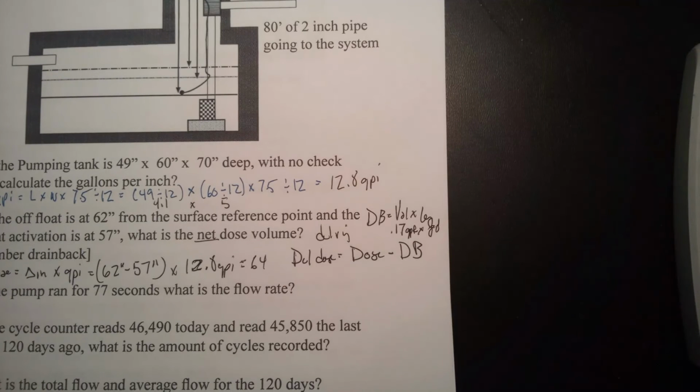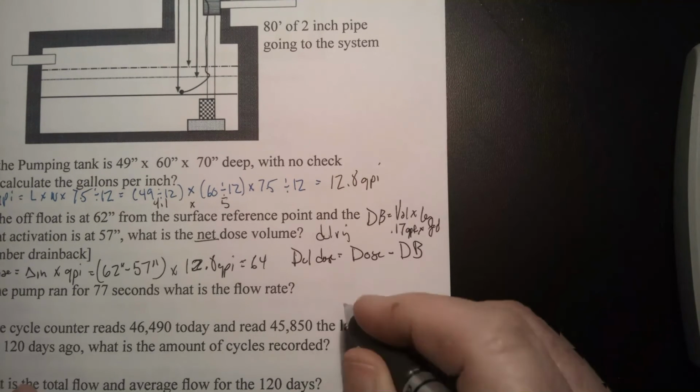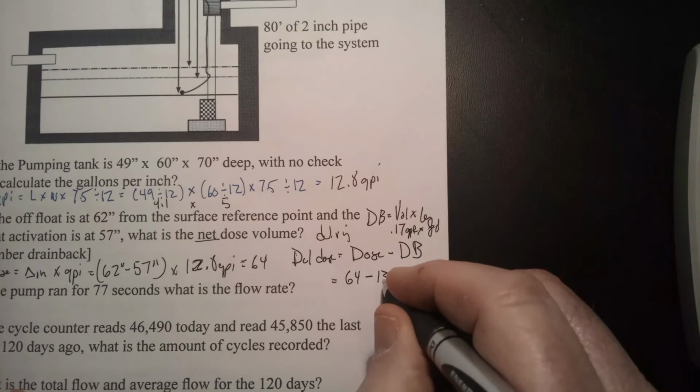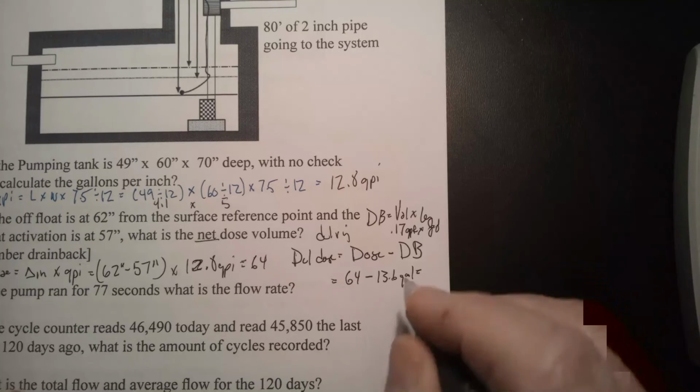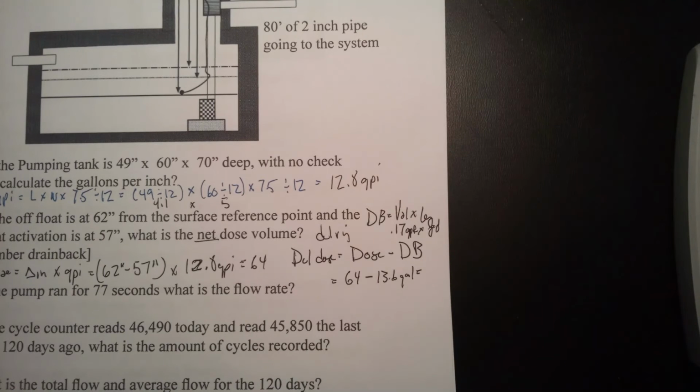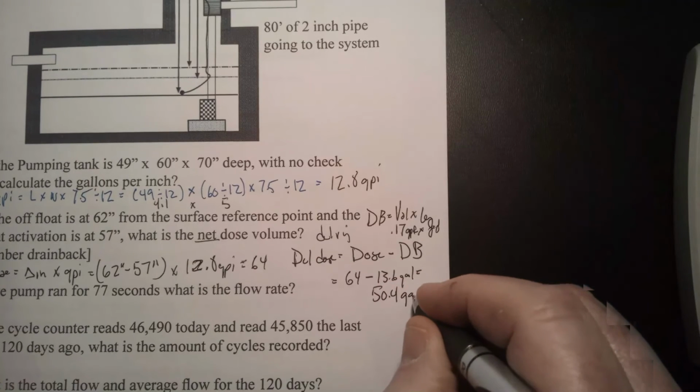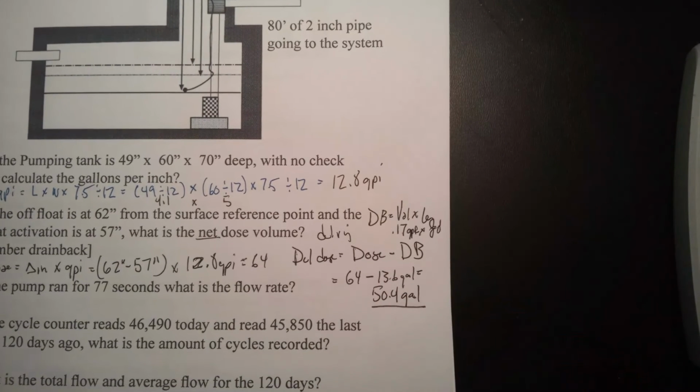So 0.17 times 80 equals 13.6. So 64 minus 13.6 equals 50.4 gallons. So my delivered dose is 50.4 gallons.